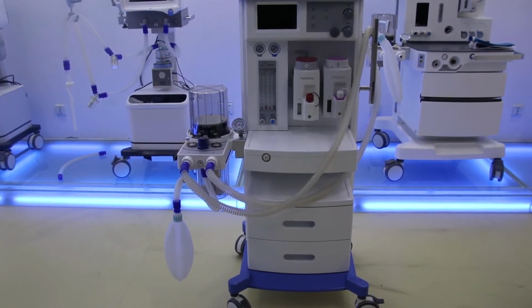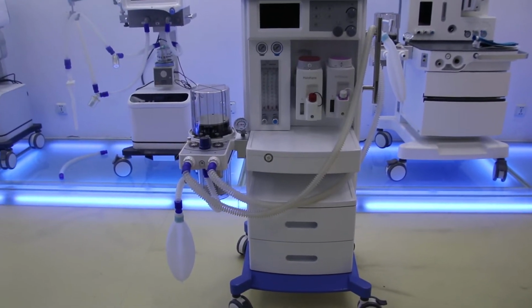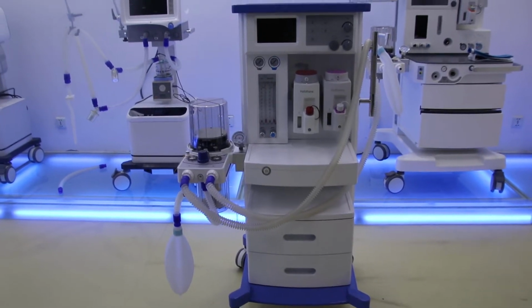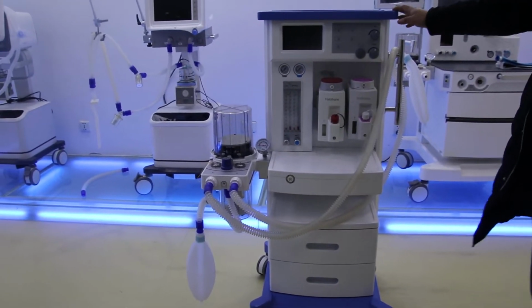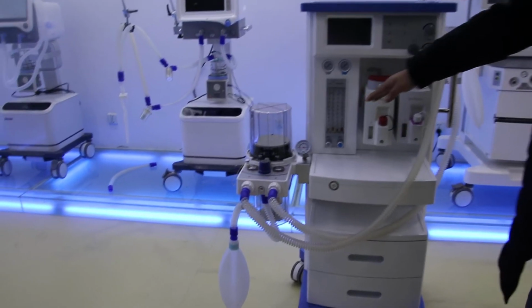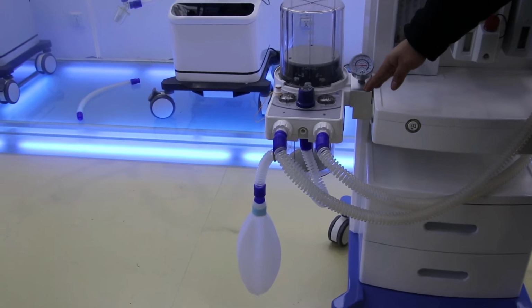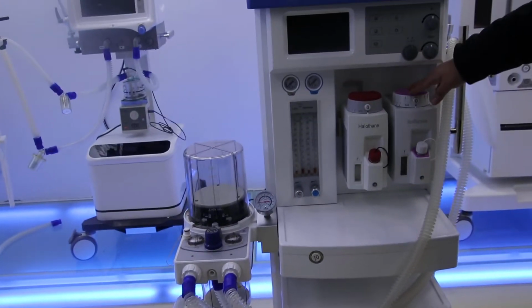This is our S6100D anesthesia system. For this machine, let me first introduce the components. We have the mainframe, and then the breathing pipeline. Here is also the bellows and the CO2 absorber. And then you can see here is the anesthetic vaporizer.